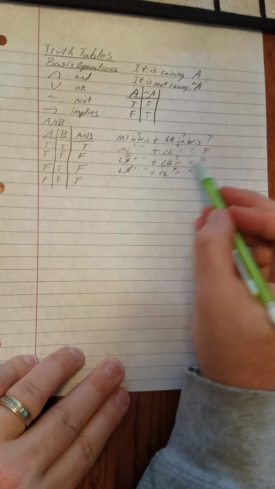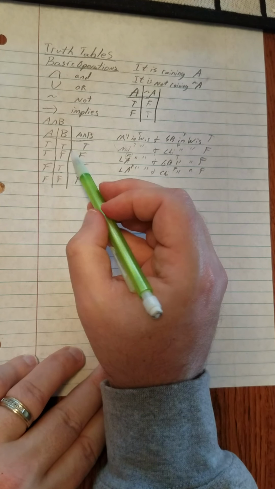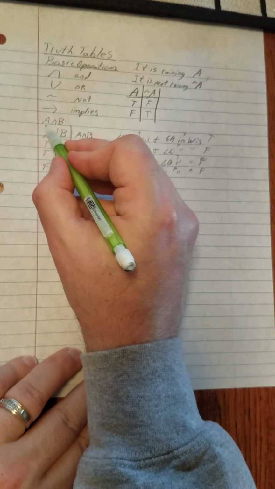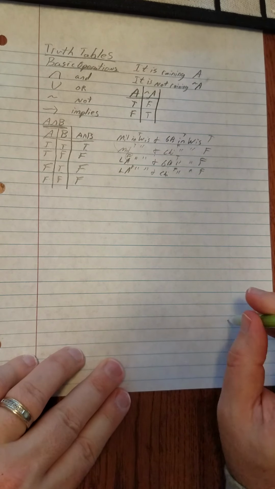Now, we don't need to be writing all this out. We just need to understand the truth table. So again, for an and statement, they both have to be true in order to write true.